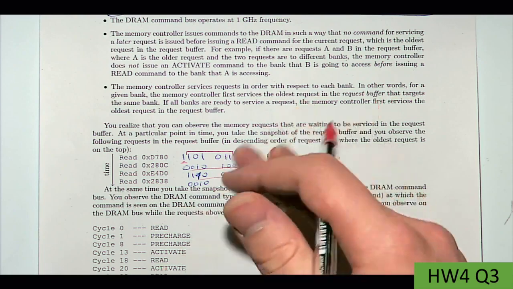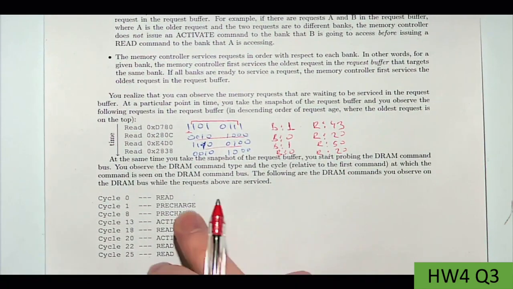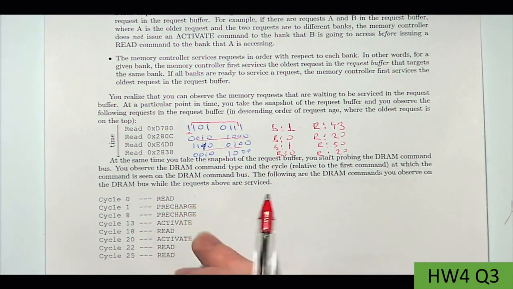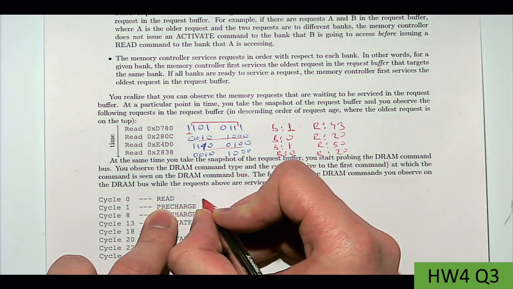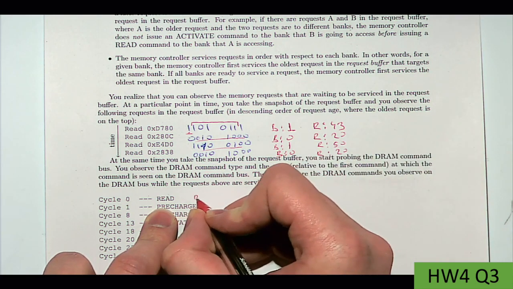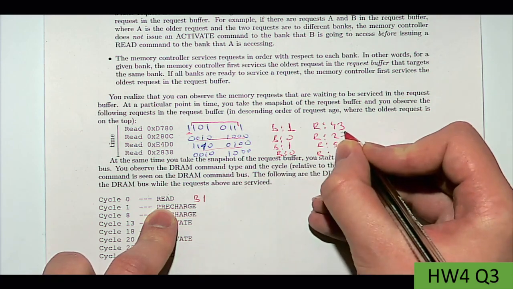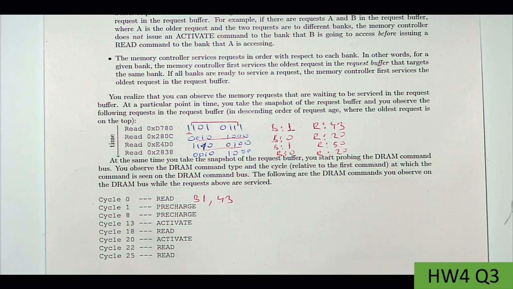Okay, and the text here gives the necessary information that you don't know the initial state, right? So since the first command here is read, we can tell that bank 1 had row 43 open. So I'll just write it like this. So we can figure out this information, right?